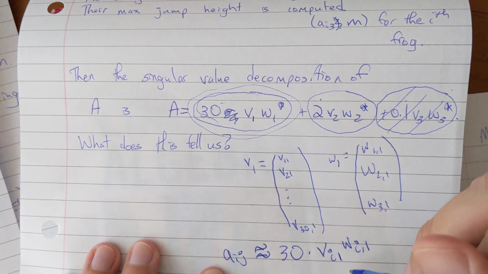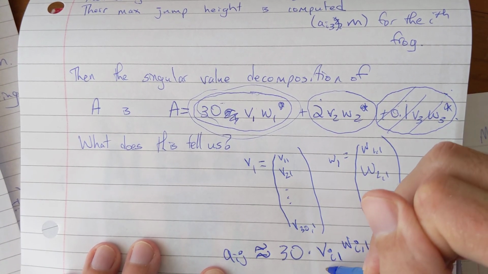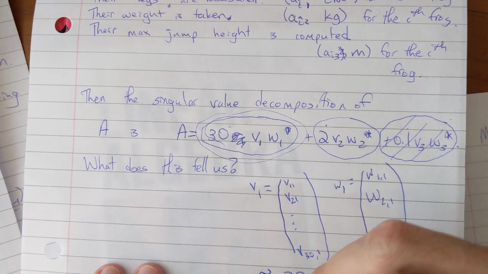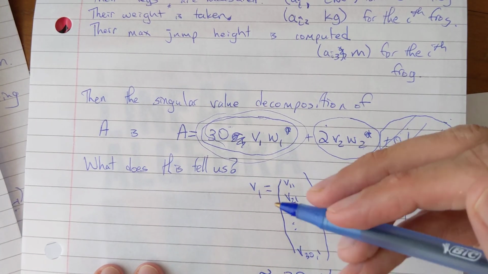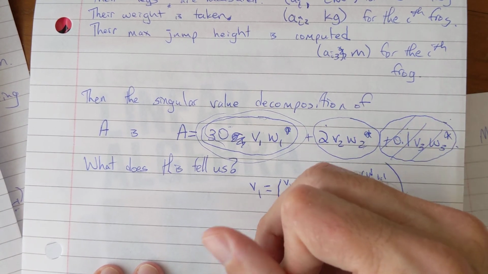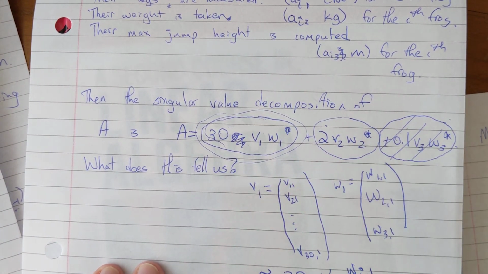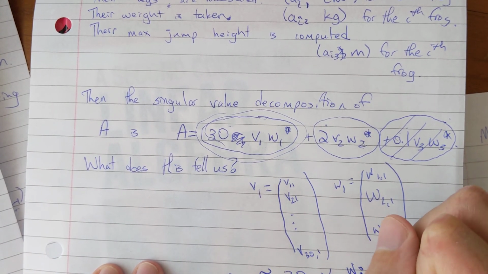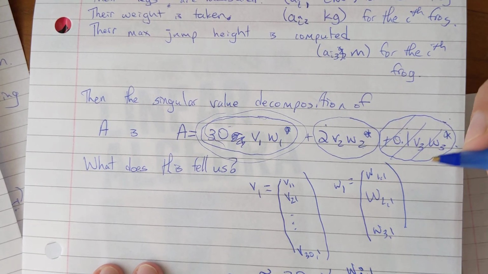Remember W11, sorry, this should be Aij. Oh, this should be a j. Sorry. Okay, yes, this makes more sense.